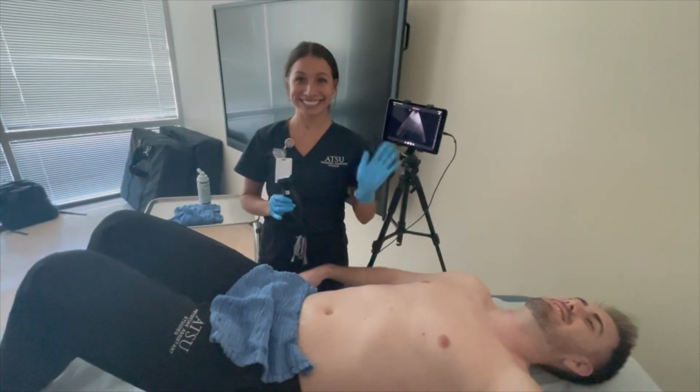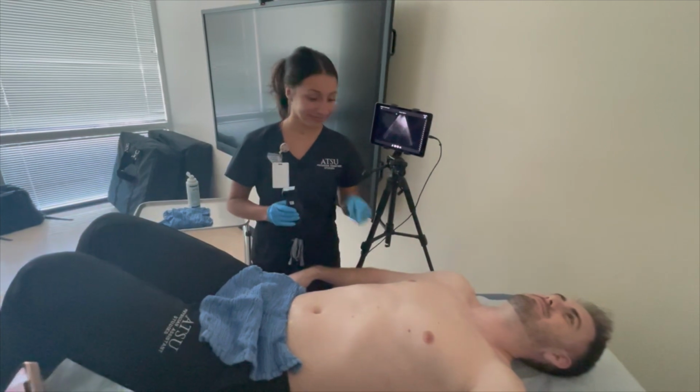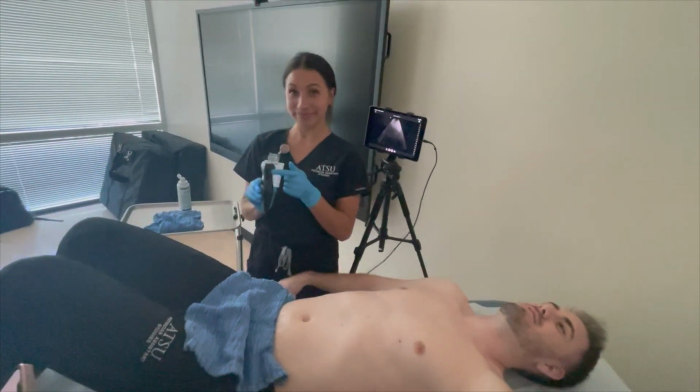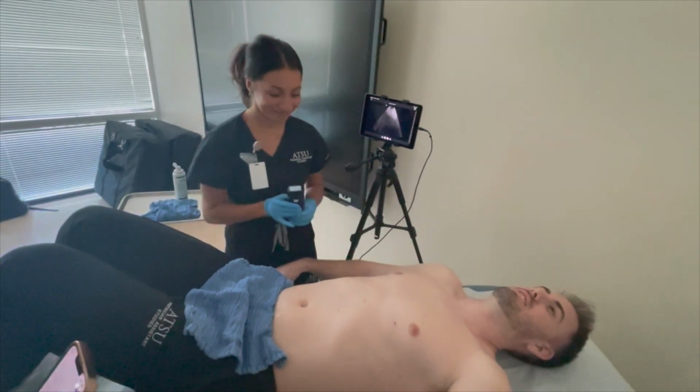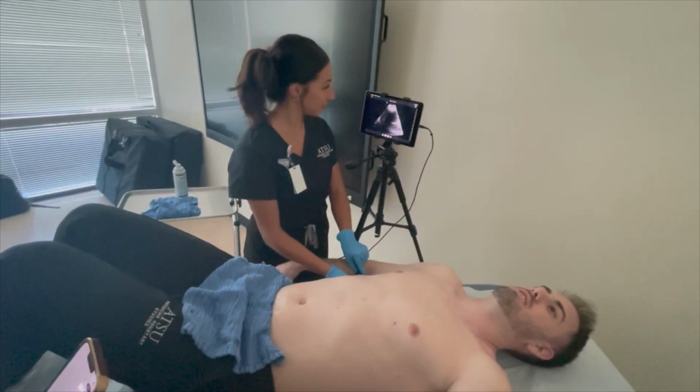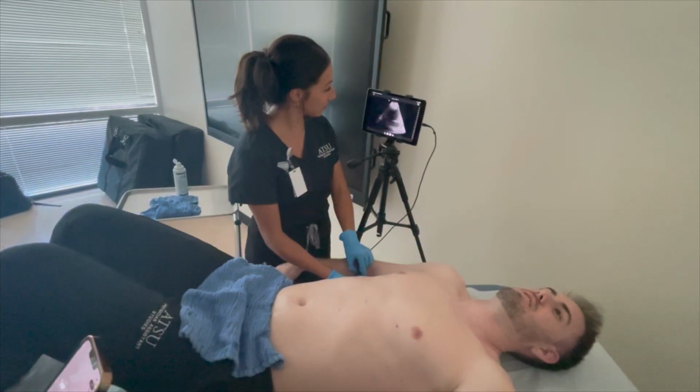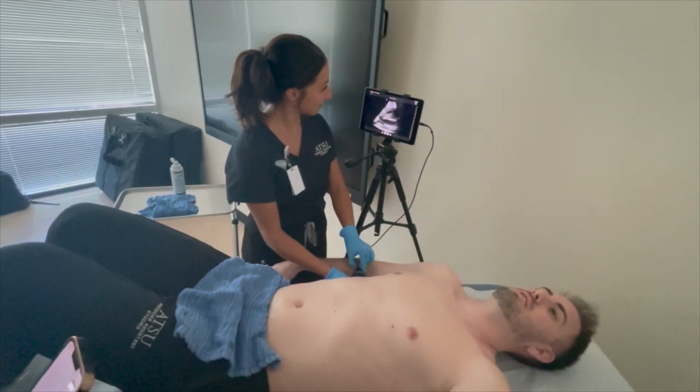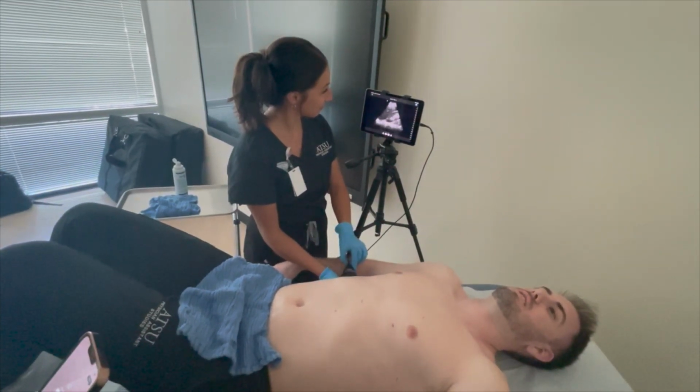Okay, so we're going to start with the right upper quadrant. The indicator will be pointed towards the head of the patient. Anchor the probe in the mid-axillary line at the 10th intercostal space. It's used to identify the lung, liver, Morrison's pouch, diaphragm, and the right kidney.